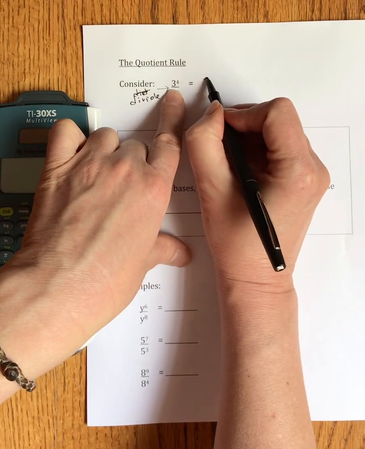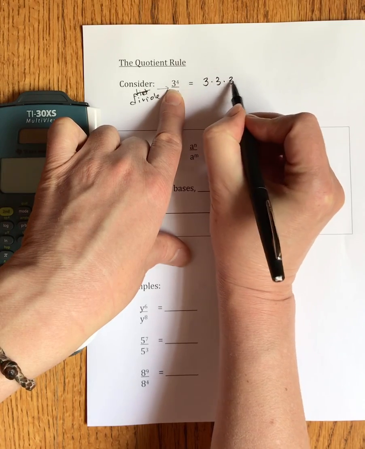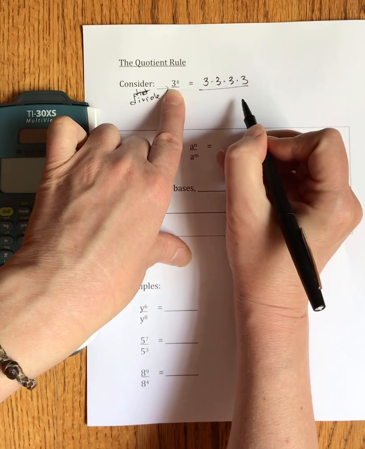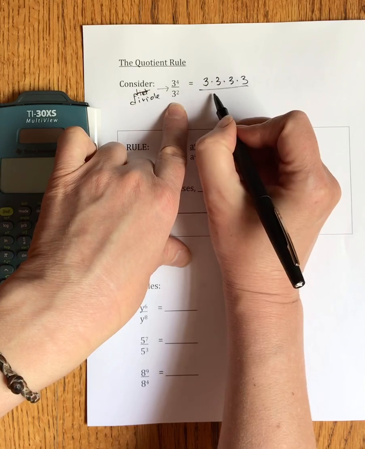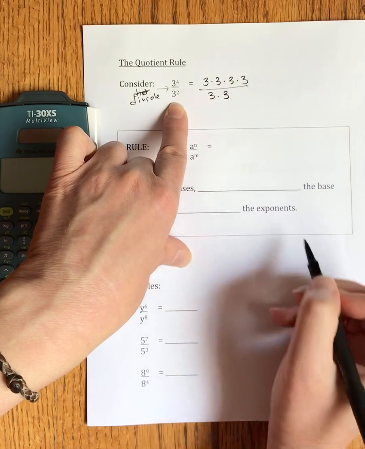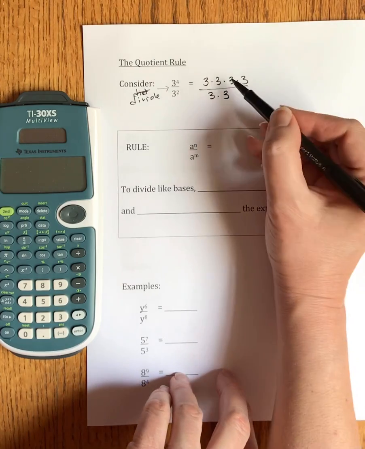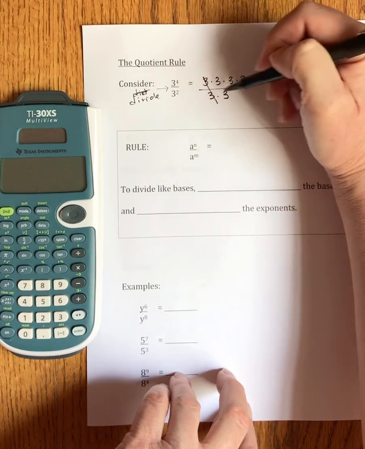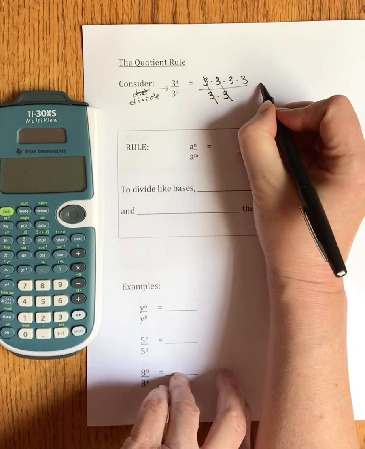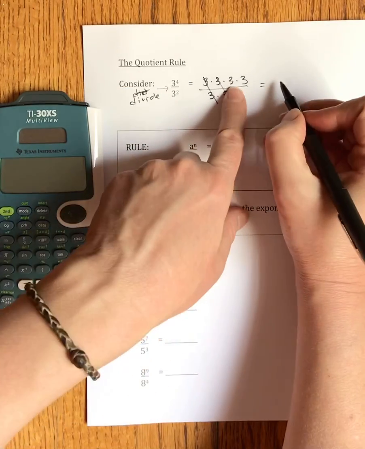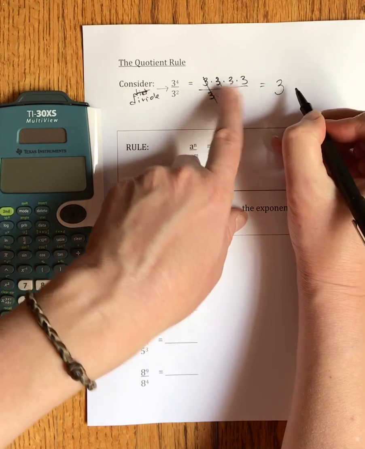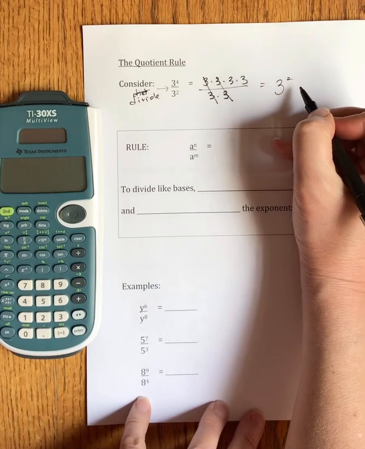We know 3 to the 4th means 4 3's being multiplied together. And down below, 3 squared means 2 3's being multiplied together. Since multiplying and dividing are opposites, we're just going to have some 3's cancel out. And let's see what's left. We still have a base of 3, but now there's only 2 of them.